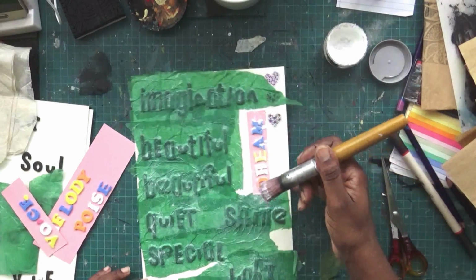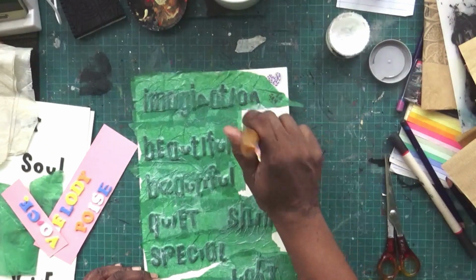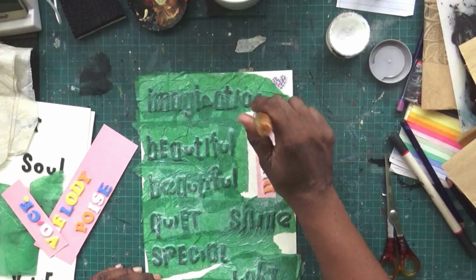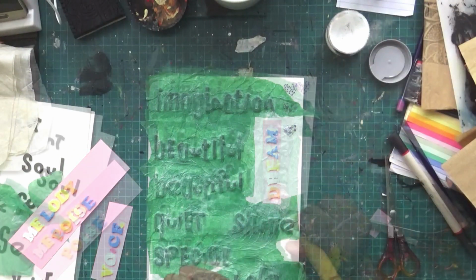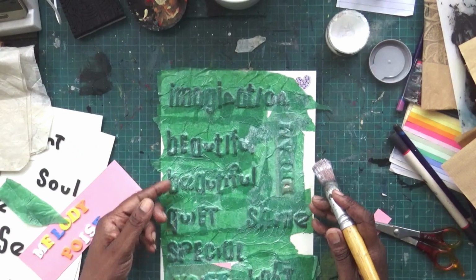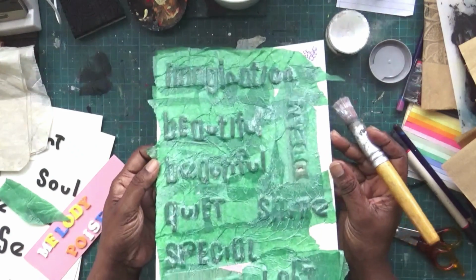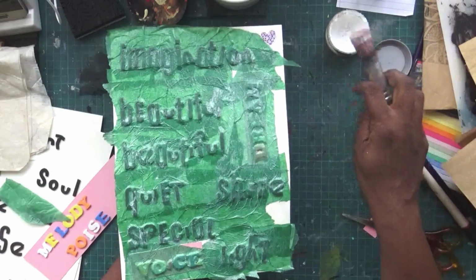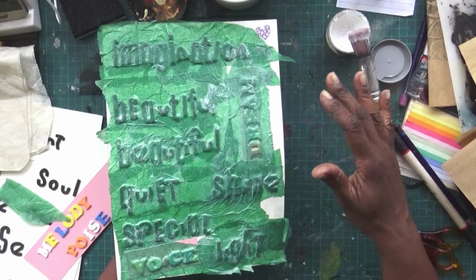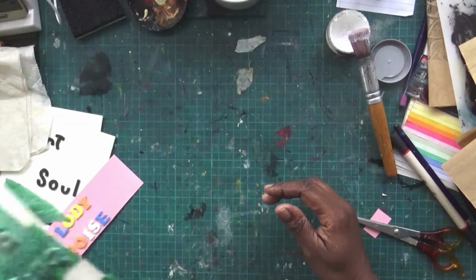Yes, you can use up every available space rather than having just a sheet with all the words. I might do the same down here. Okay, so every available space has been used up. We've got our words there. Let this dry totally. You might have to leave it overnight and then come back to it.